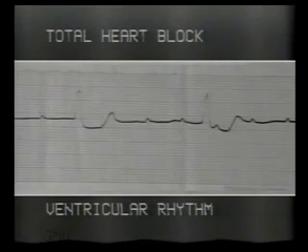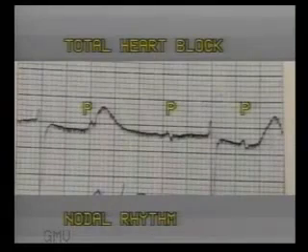In contrast, in this ECG, the QRS complexes are wide and bizarre, occurring at regular intervals, but they are not related at all to the P waves, which have their own rhythm. This is complete heart block with ventricular rhythm.